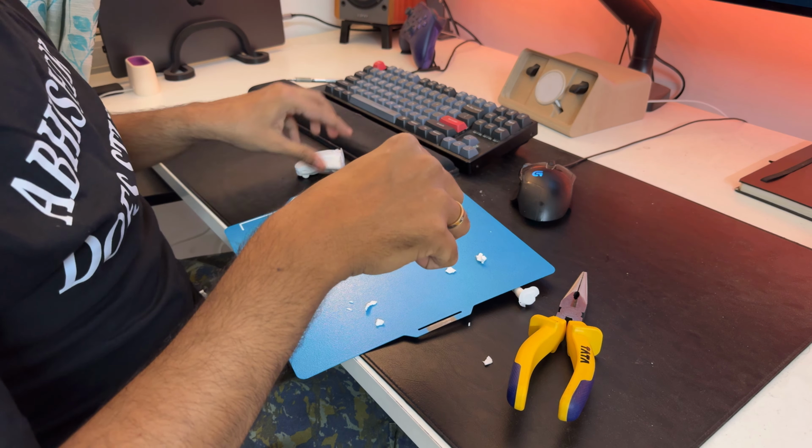This is the other print, which looks much better, I would have to say. Yeah, let's see how this turns out. Same procedure. I think the supports are a bit better to remove here. So if you see, the supports are much easier to remove from here. Definitely this can be improved by printing intelligent supports.